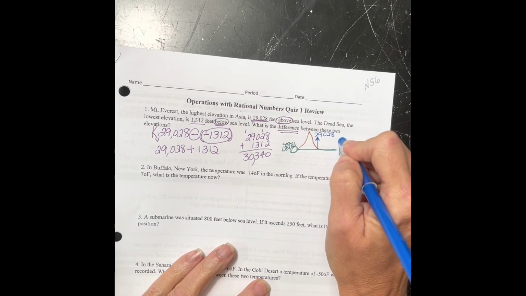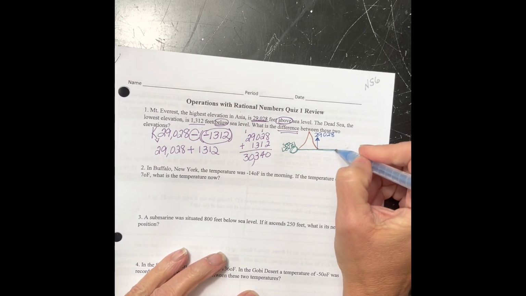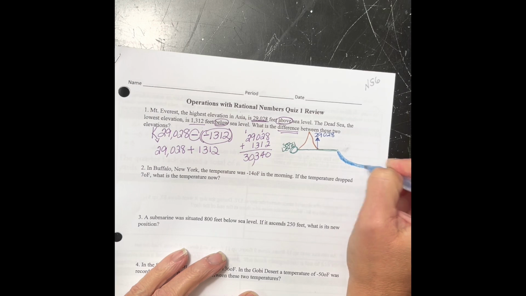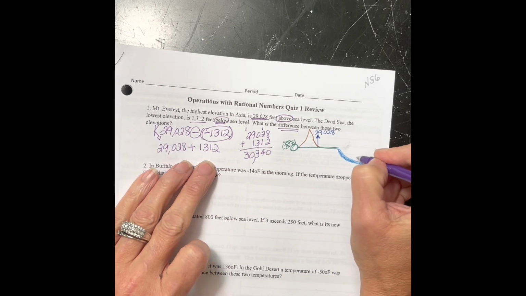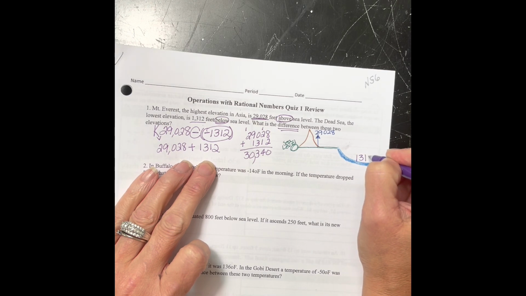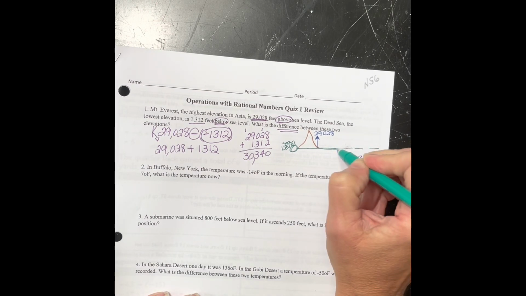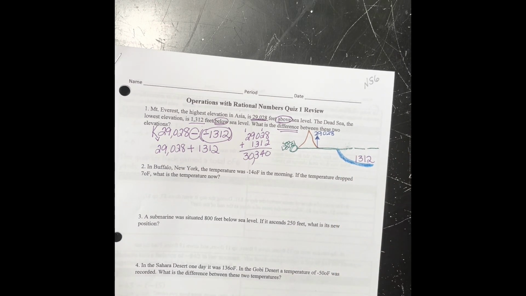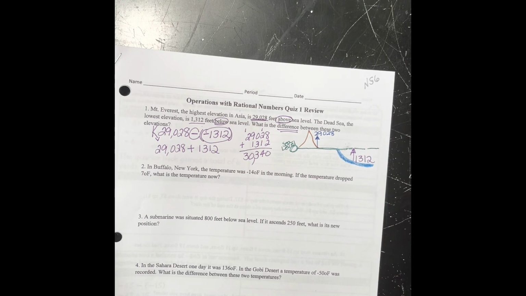And then we have the Dead Sea. We got our Dead Sea down here. And it is 1,312 below sea level. I'm going to kind of draw our sea level on over so you can see. So from here to here is 1,312.